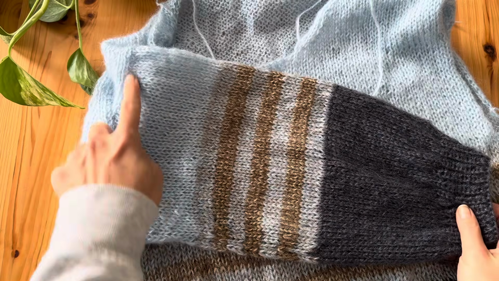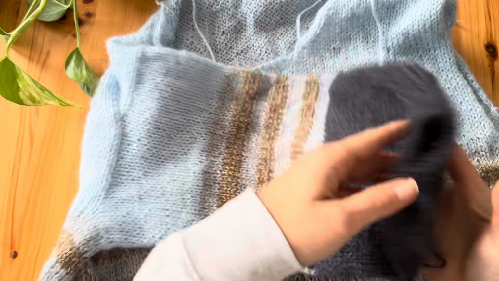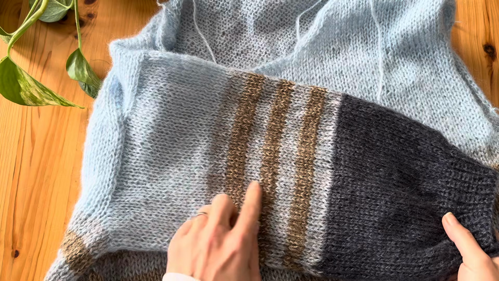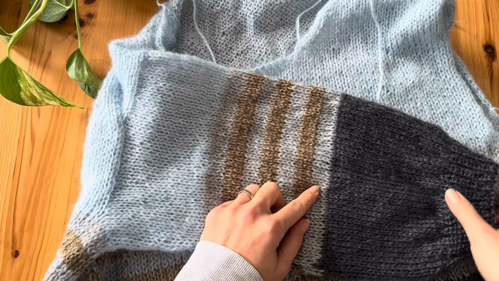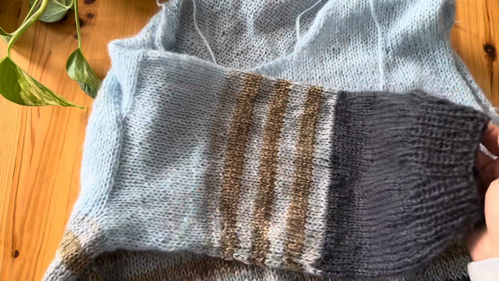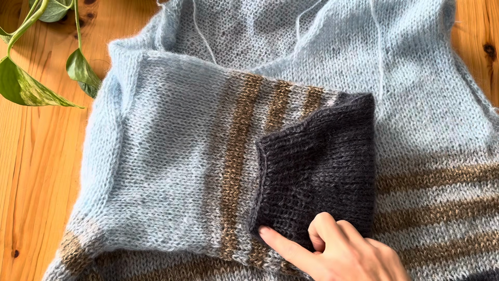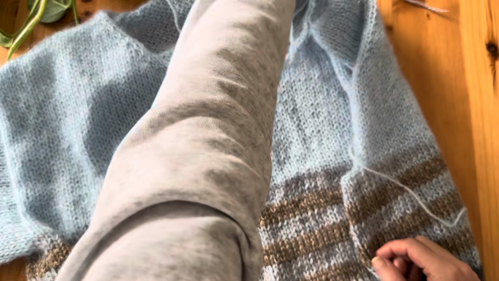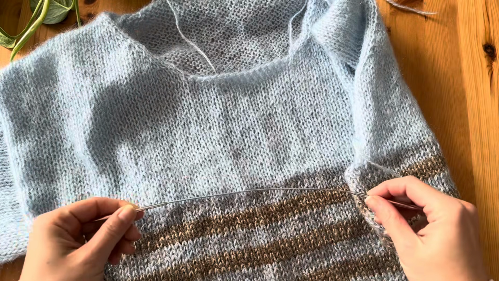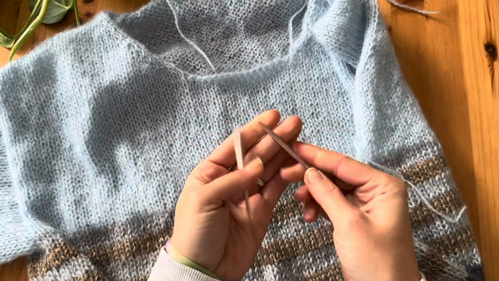Okay, I already worked one sleeve and we will pick up the stitches from the armhole. I work 20 rows in light blue, 28 with alternating stripes, and then again 25 with the dark blue. And then on the last round of the sleeve we will do some decreases. The rest of the sleeve is worked straight.